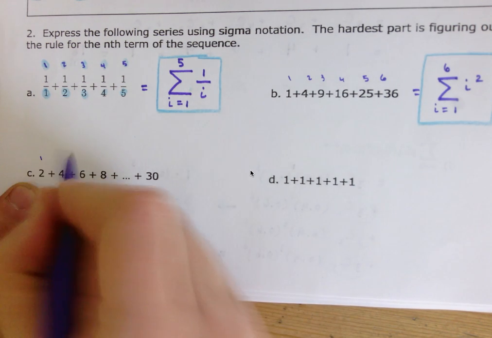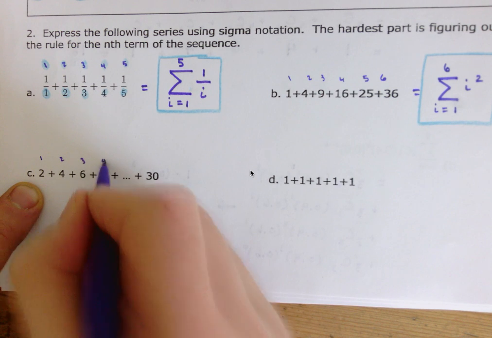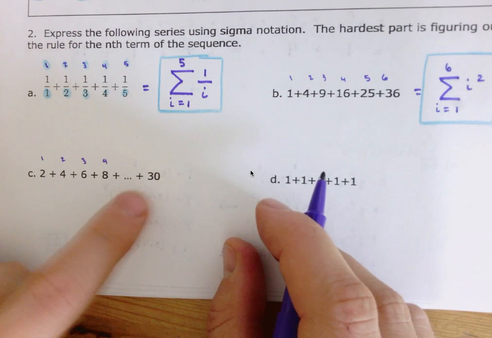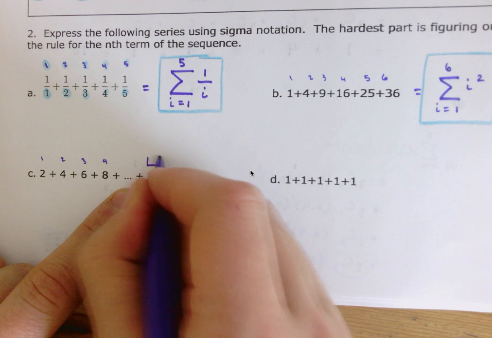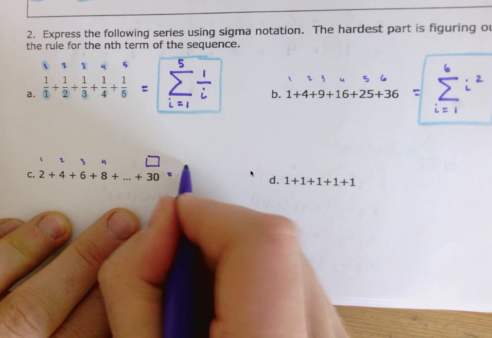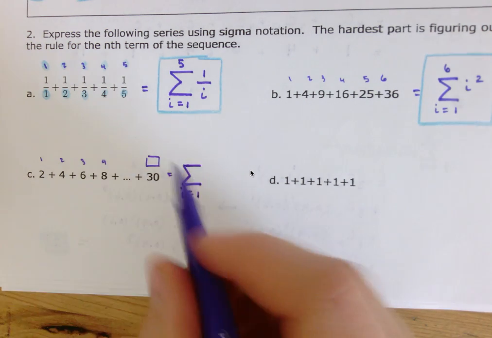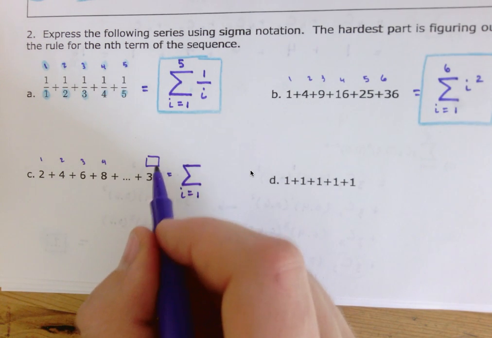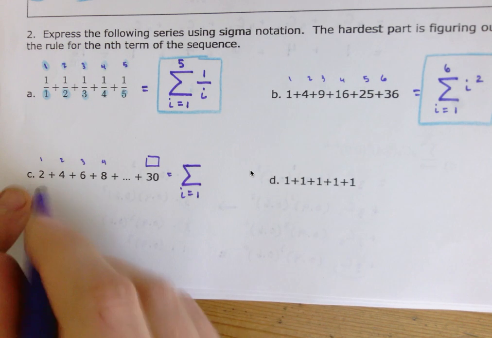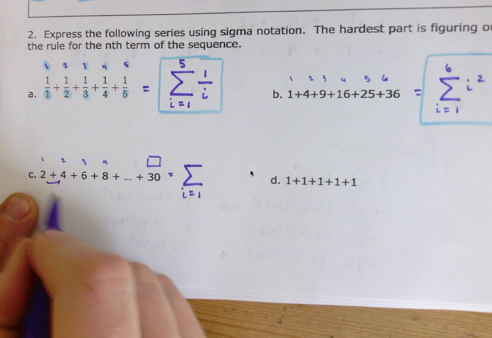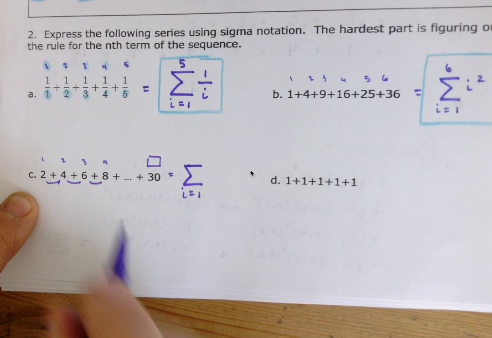Here we have term 1, 2, 3, 4, and then a bunch of stuff happens in the middle, and then we get an end term right there. So I can tell you immediately that on this one, we're going to start at I equals 1, but we're going to have to think about it to figure out what goes right here. So for now, I'm going to suggest that we notice that this is going up by 2, up by 2, up by 2.